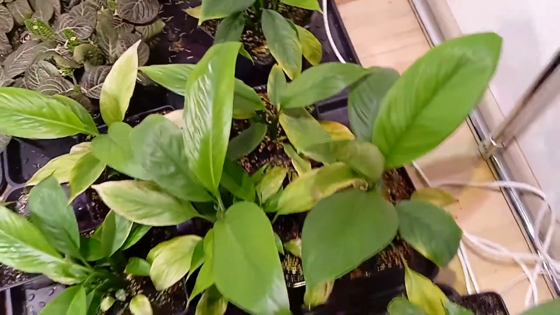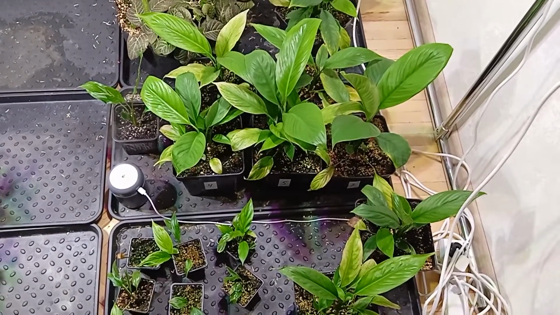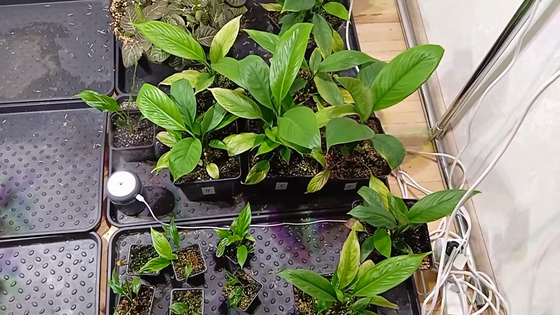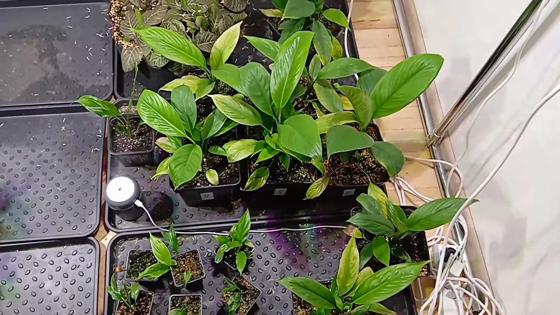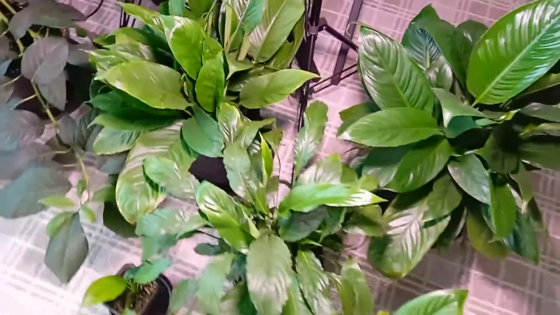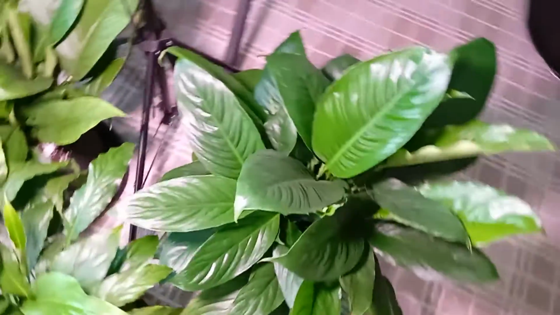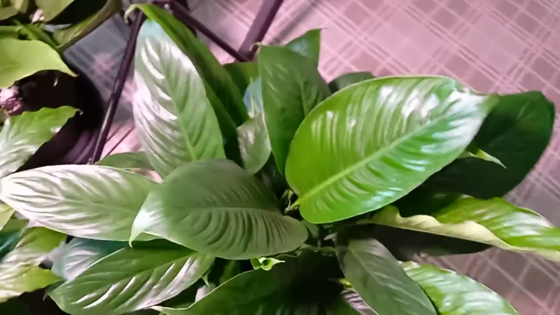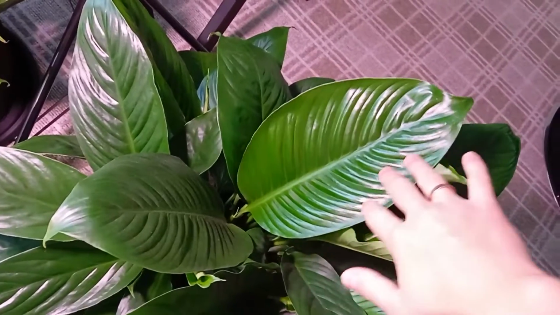So I found that in relatively low light conditions, spathiphyllums tend to get a little bit wider, you know. And I think I can show that in a better way if we look at these spathiphyllums. So if we look at this one, you can see that it has broad, shiny leaves, pretty cool, ribbed structure.